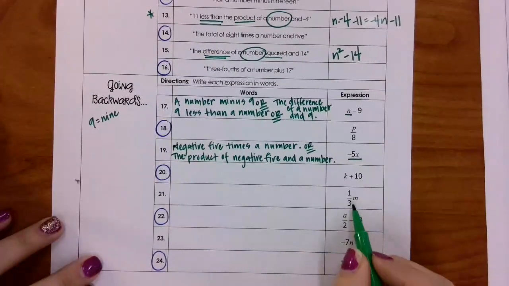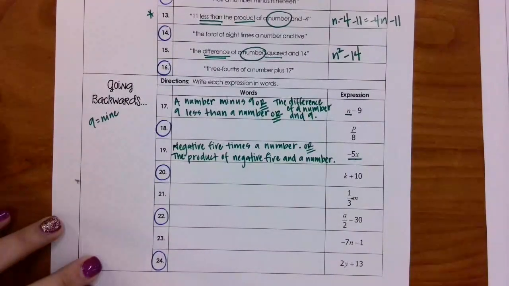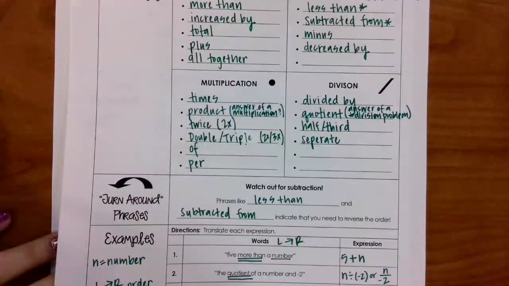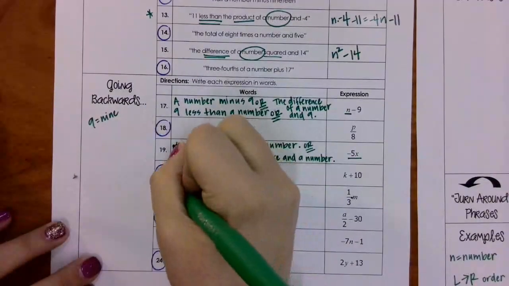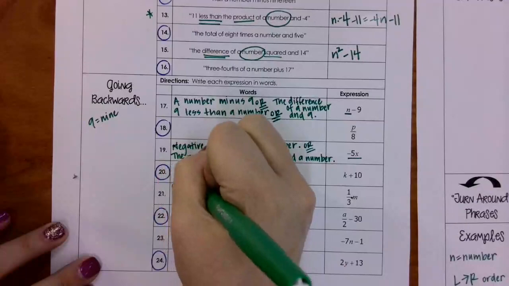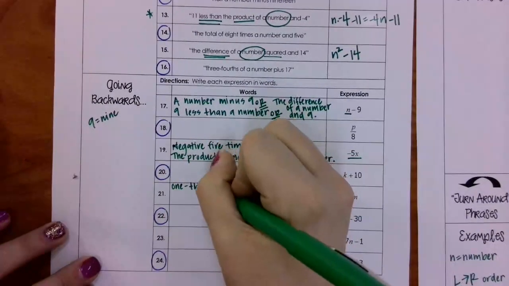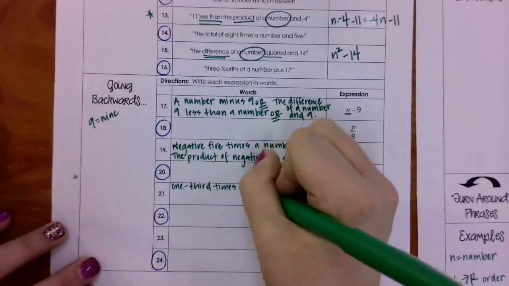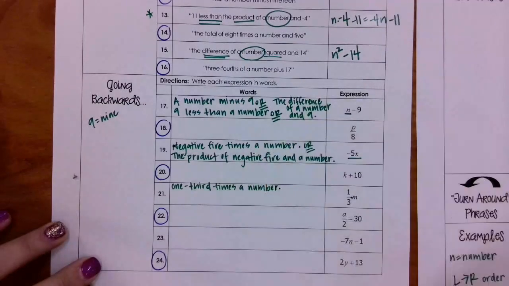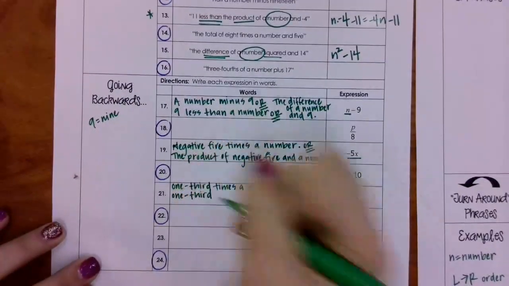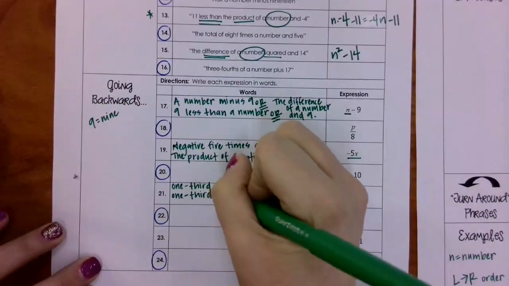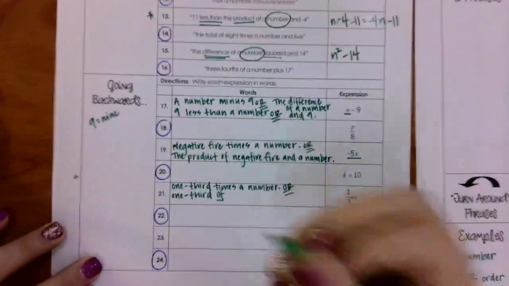Now what's happening here is I've got 1/3 being multiplied by my variable. So I need to look at my sheet and see where are my multiplication words that I can use. There are two. I can say a couple examples. I can say 1/3 times a number, or I can say I want to use "of" this time, so you can see that and get in the habit of it. 1/3 of a number.